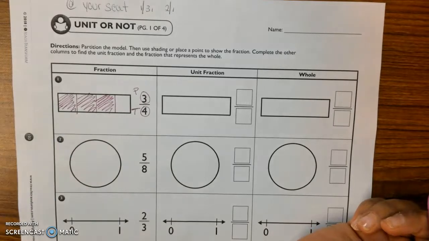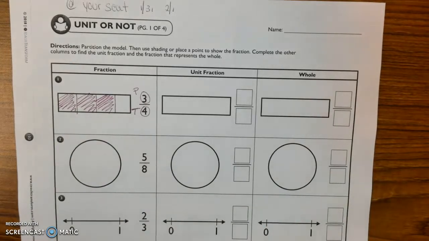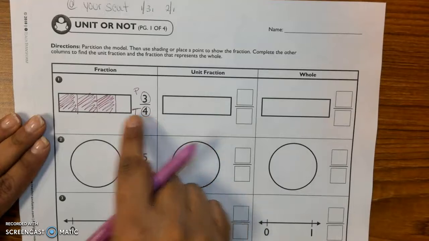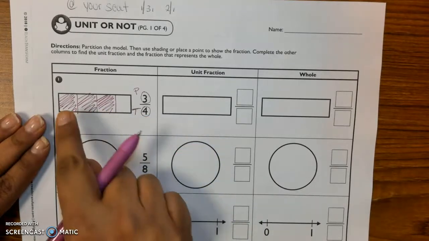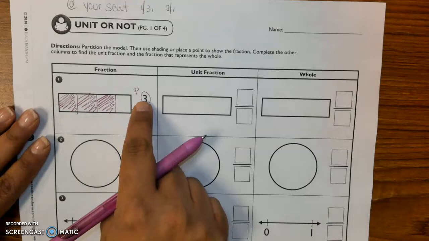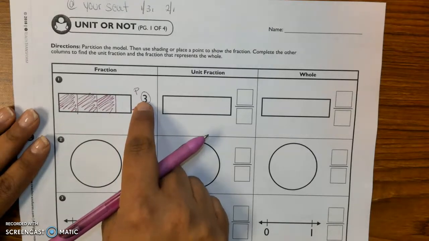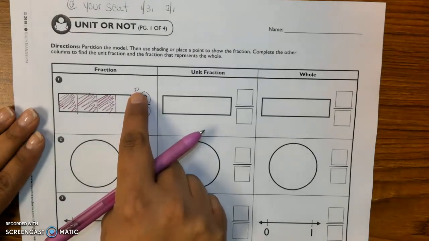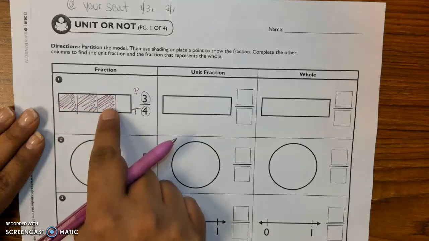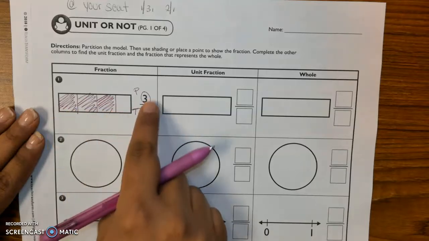And I'm going to translate for our bilingual friends. Ahora, mis chiquillos en español. El total está abajo. Quiero los 4 pedazos. Entonces, por favor, identifica los 4 pedazos. El número arriba, el numerador, son tus pedazos que quieres. Por eso solamente voy a colorear los 3 pedazos. Esta fracción es 3 de 4.